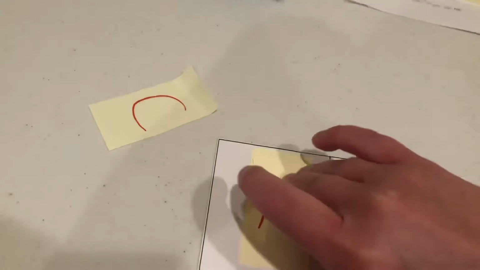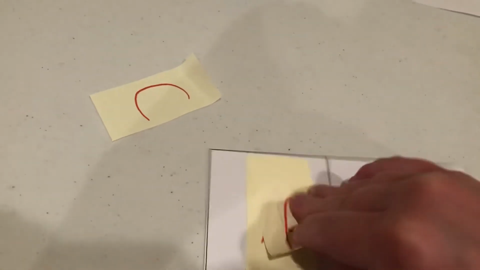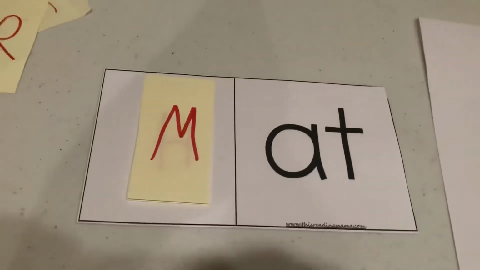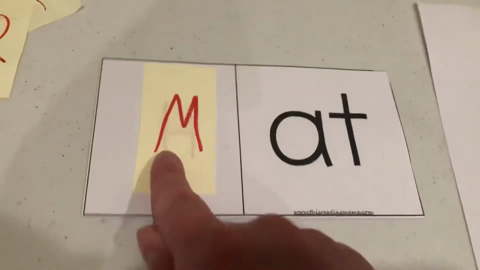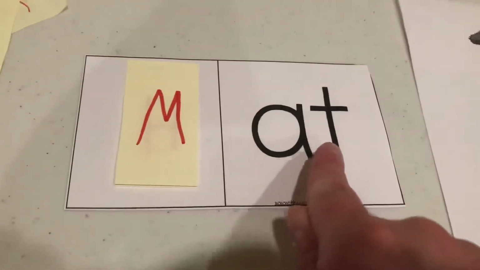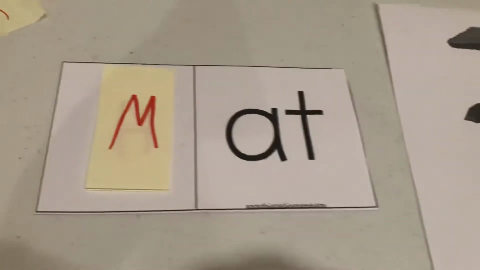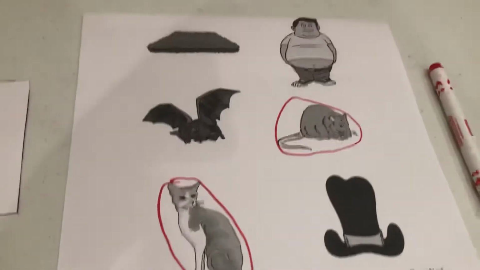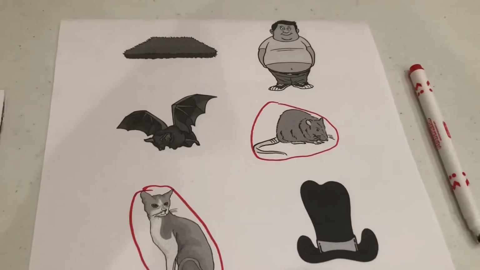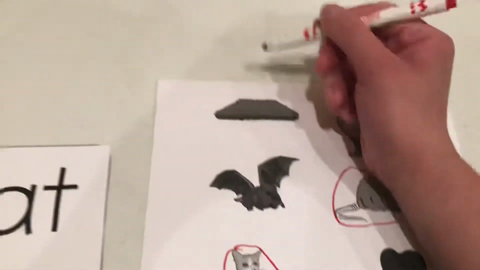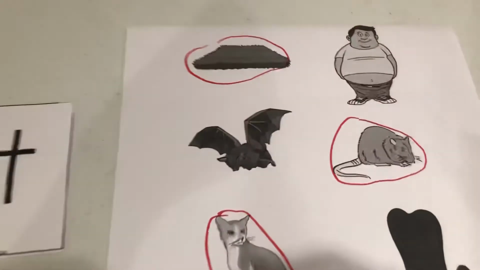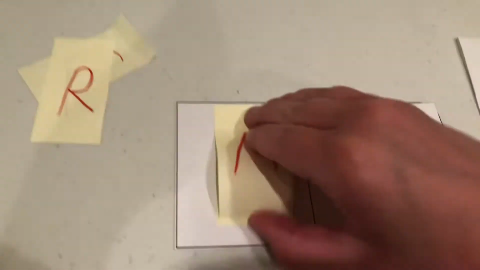All right, change it up. Let's find another word. There's an M. So I'm going to say at, mat. I'm going to find a mat, kind of like a welcome mat maybe you have at home. Do you see it? Let's circle our mat there. All right.